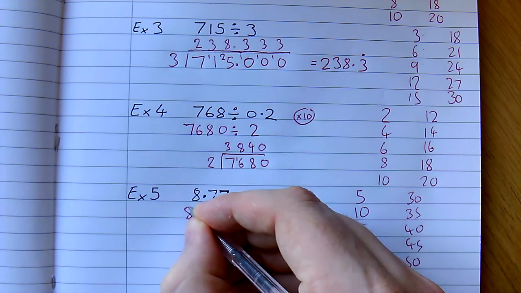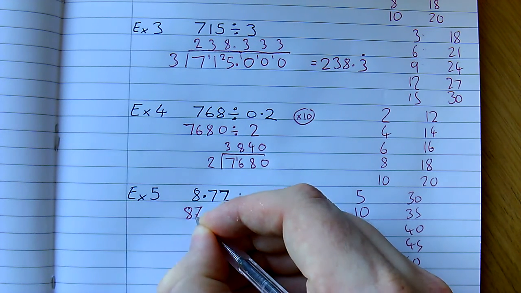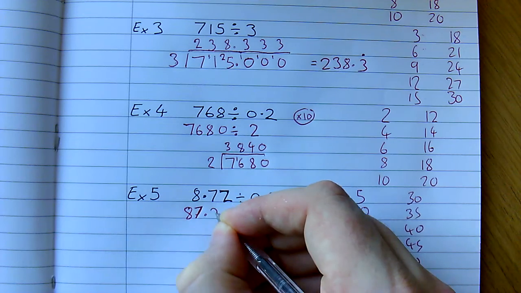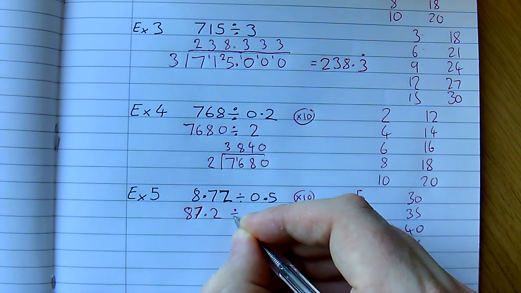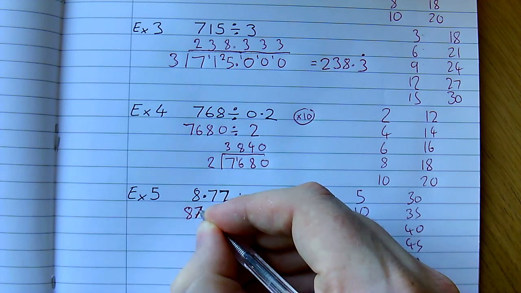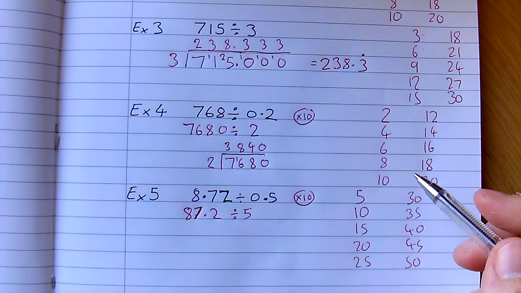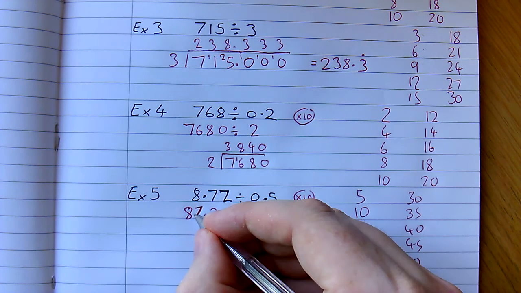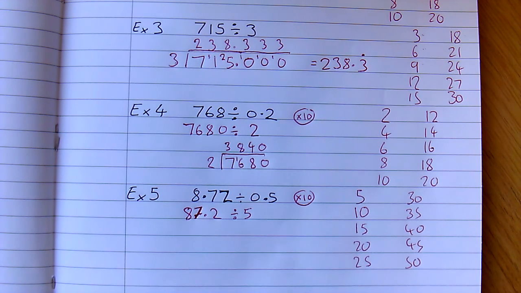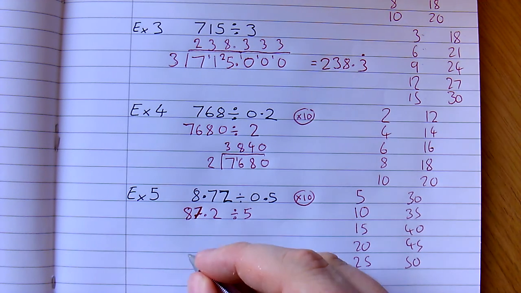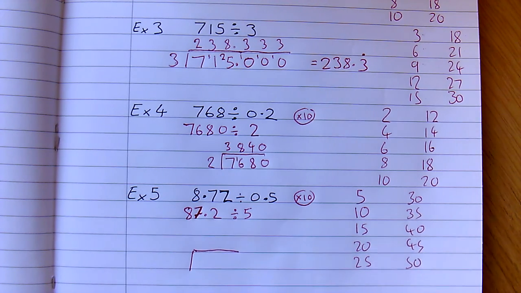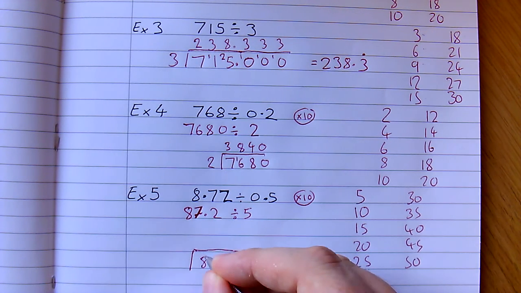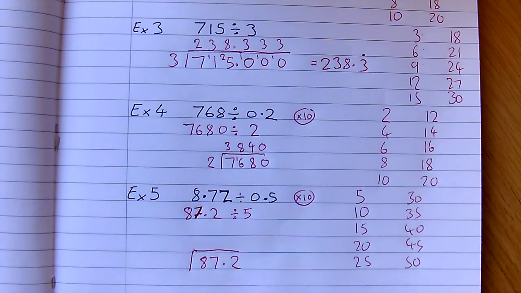So that's going to give me 87.2, and this is 5. So notice that that's still a decimal, and remember that's perfectly fine. So I've got 87.2 divided by 5. Set this up in our bus stop method like we did previously. So 87.2 underneath, 5 on the outside.